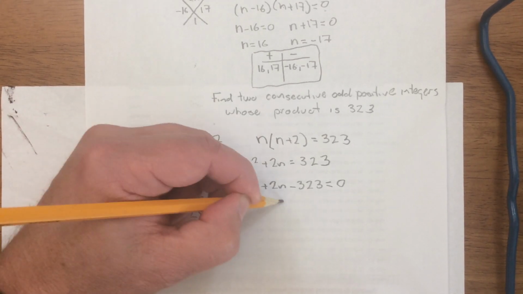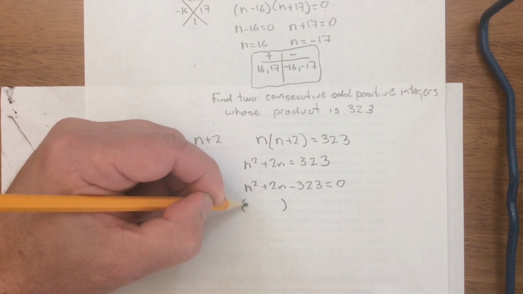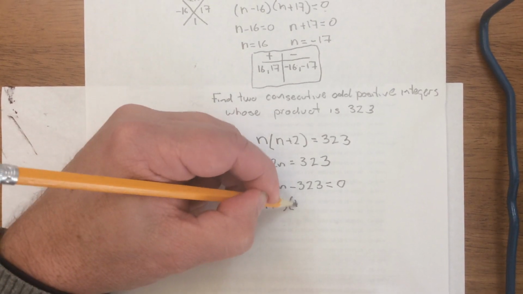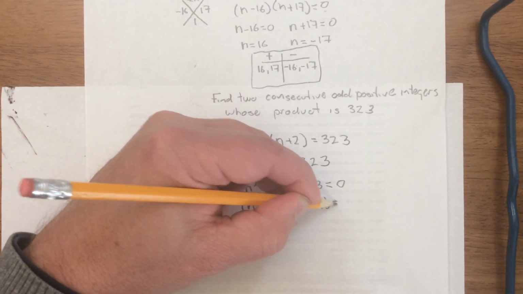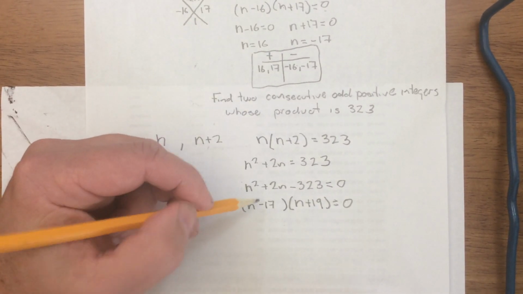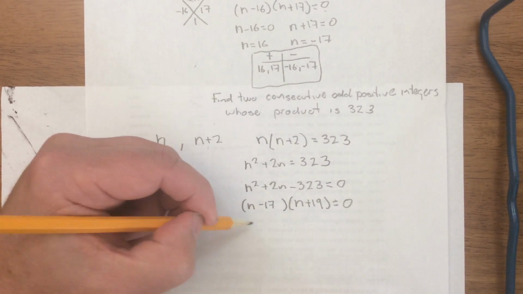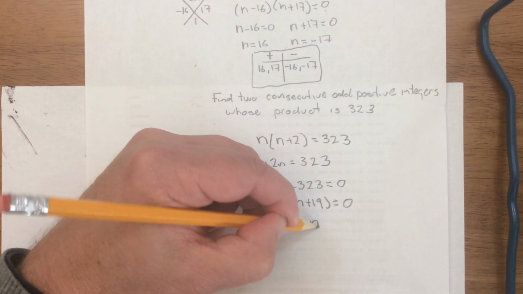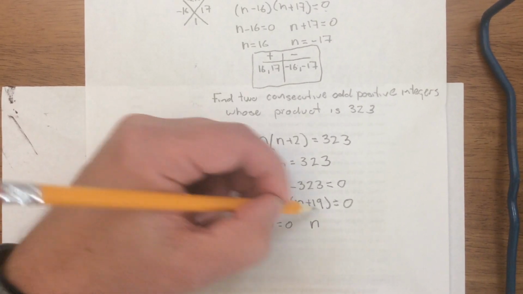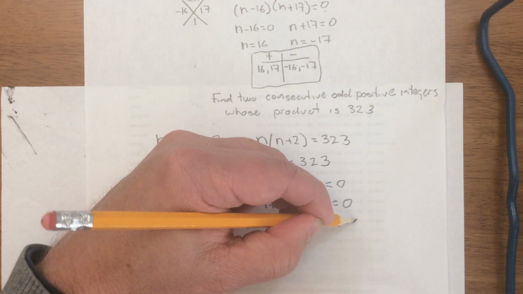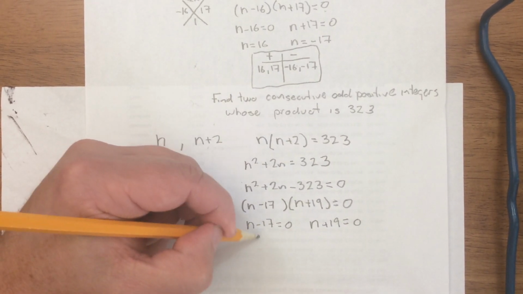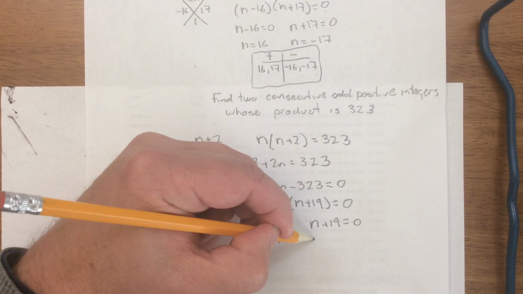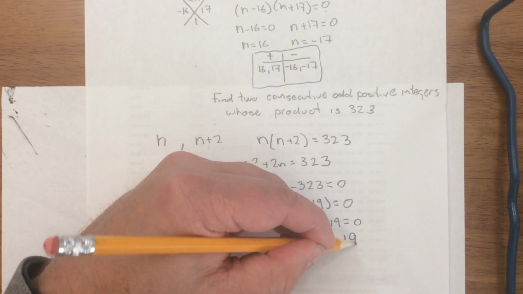I'm going to write this as a binomial. So I'm going to split the n or square root it. n minus 17, and n plus 19 is equal to 0. Okay, once again, I'm trying to think of what number would make this equal to 0. Well, just set this equal to 0. Do the same here, because we're looking for what number would make this 0. So n plus 19 is equal to 0. We're going to solve by adding 17 to both sides, and we get 17. Subtracting 19 from both sides, we get n is equal to negative 19.